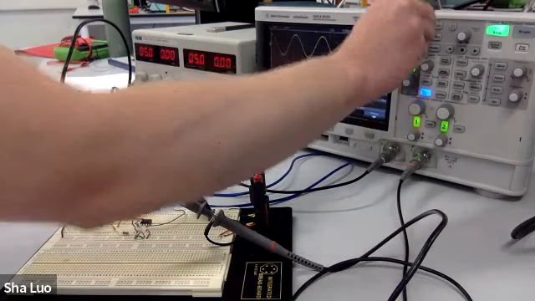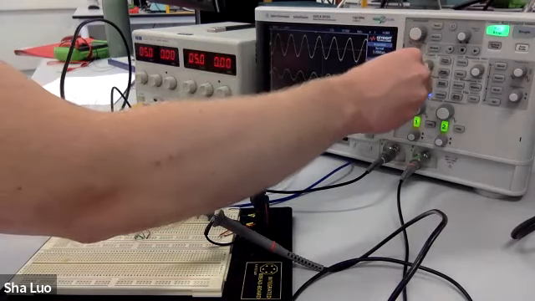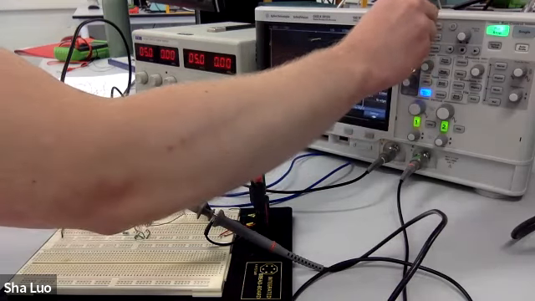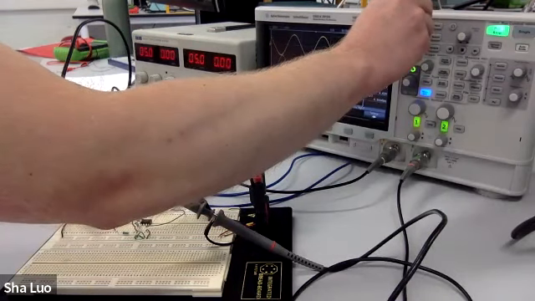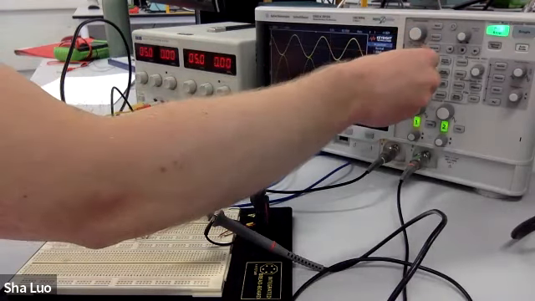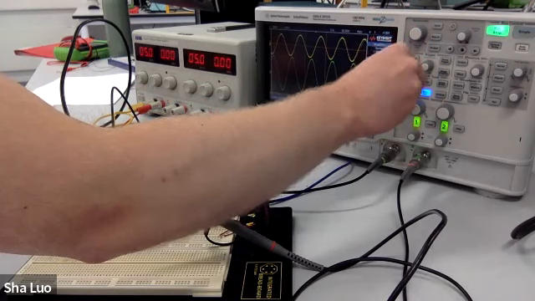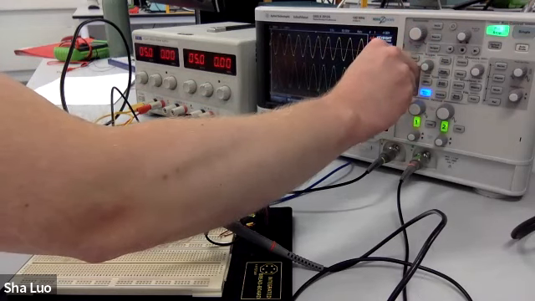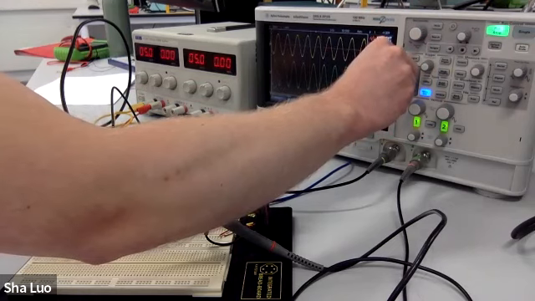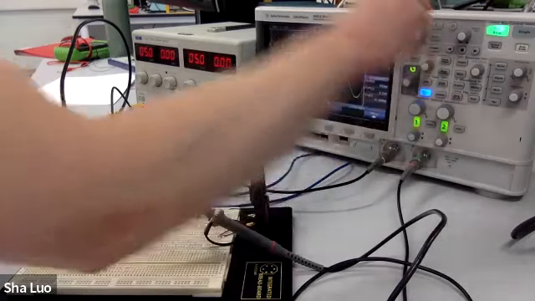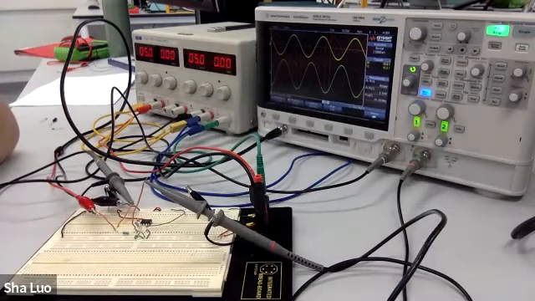To do so, I'm going to readjust the scale so it stays on the screen nicely. And we can see at 16 hertz, we've hit 3.54 volts peak to peak on the output. So that again is our cutoff frequency for this filter.